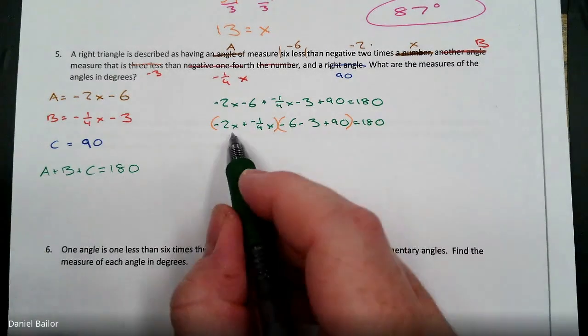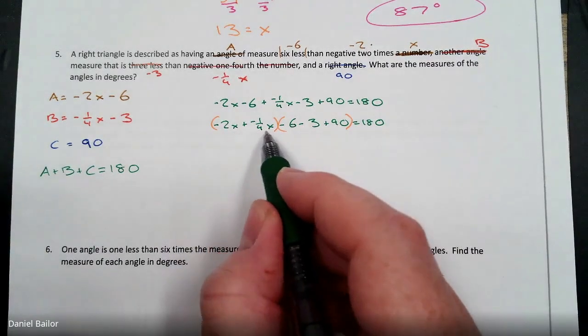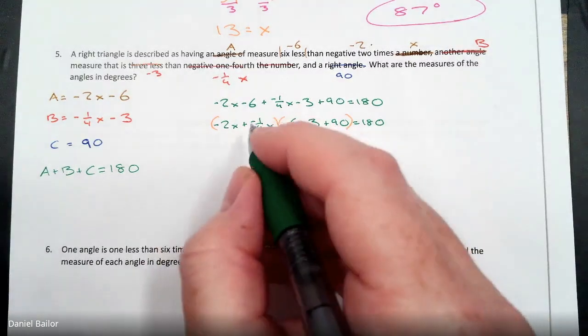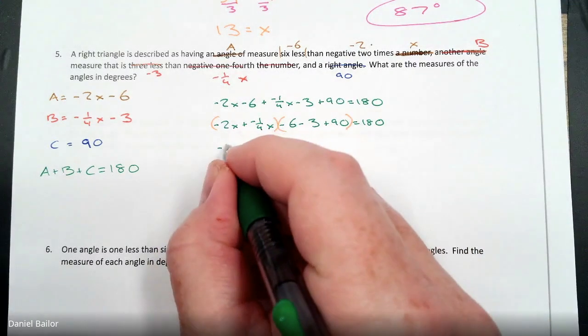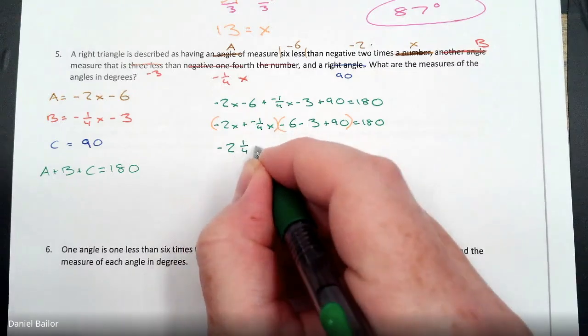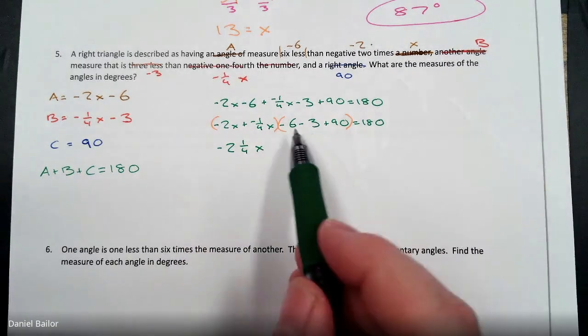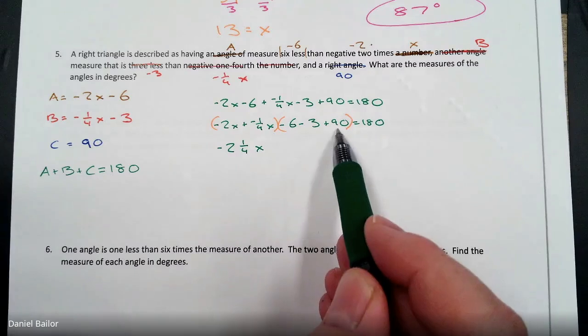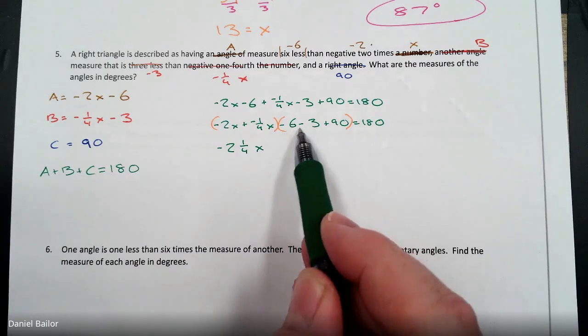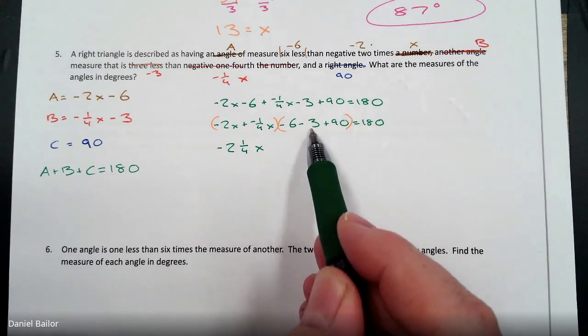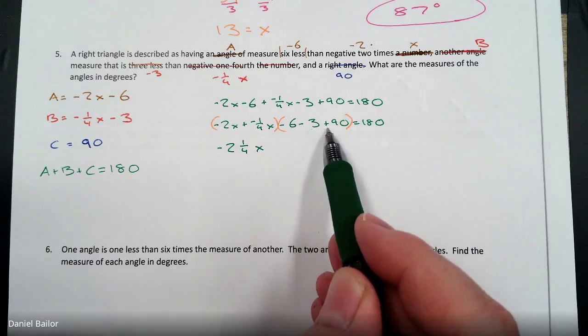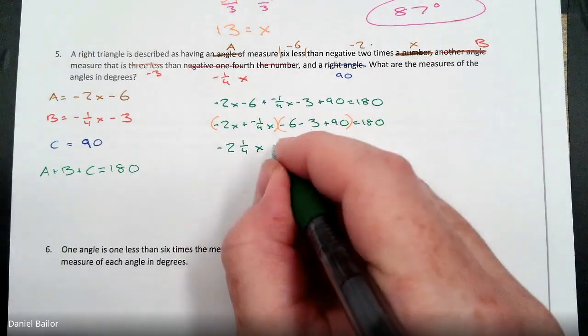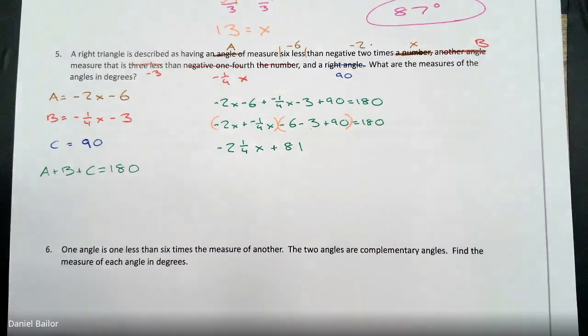So negative 2x plus negative 1/4 x is going to be, it's getting more negative, so that's minus 2¼ x. Now this is minus 6 minus 3 plus 90. So this is negative 6. Negative 6 and negative 3 together make negative 9. Negative 9 with a positive 90 makes positive 81.